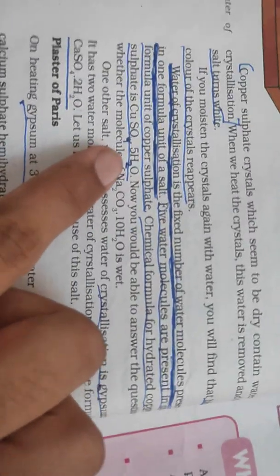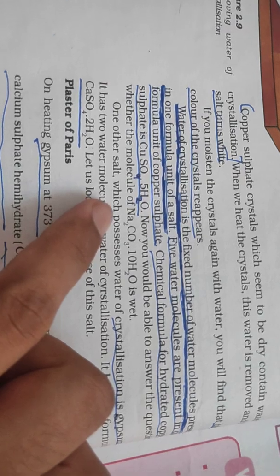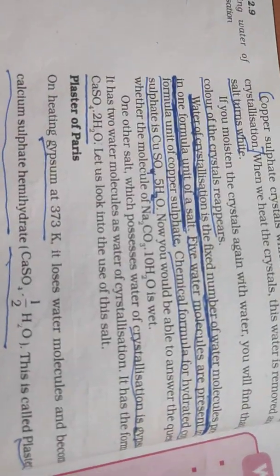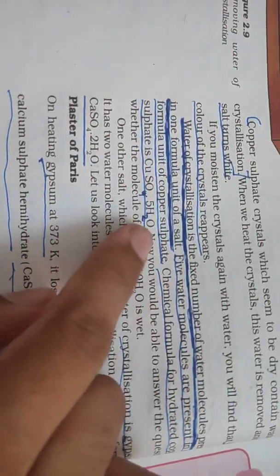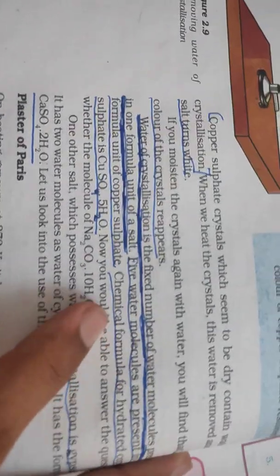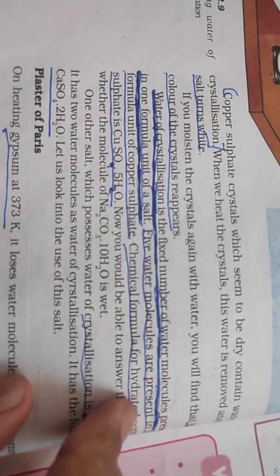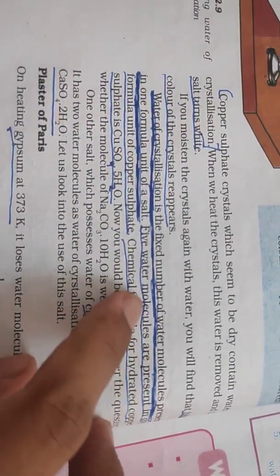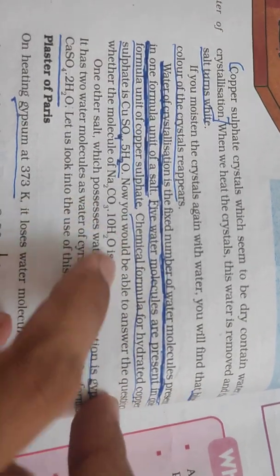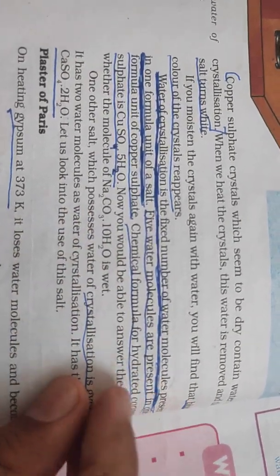Now, if you wish, you can check out what a formula unit is. If you read about it on the net, you will be able to get a very thorough idea of what it actually means. I won't be explaining it here because the video is getting a little too long, and I won't be able to post it if it gets too big because of the size limit.